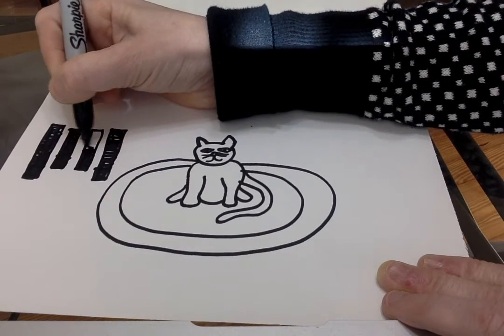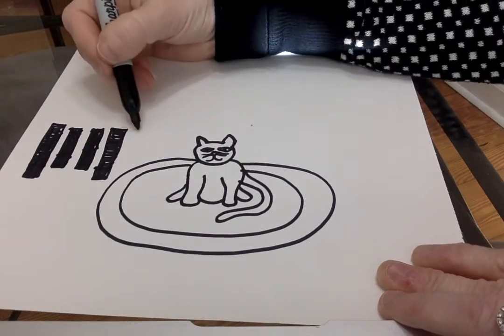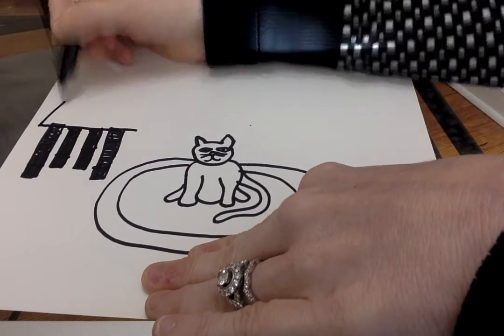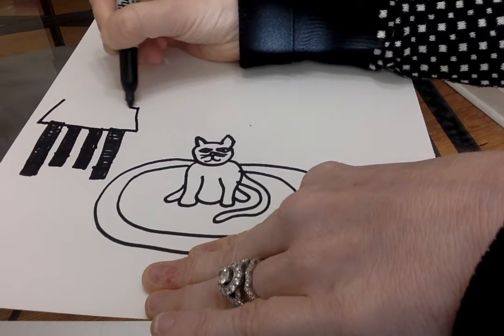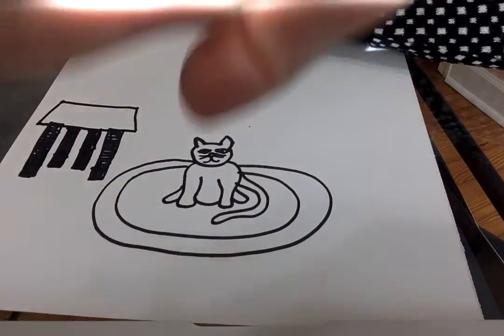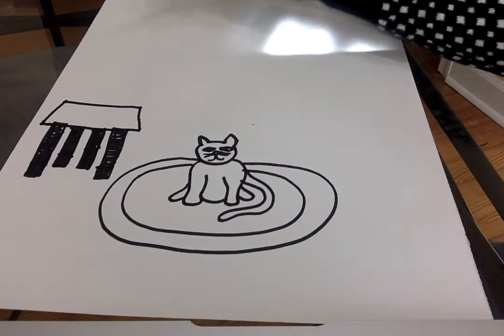Okay, so now I'm going to make my tabletop. And my tabletop is going to look a little wider and then a little shorter. Because when things are closer to you, they're bigger, and when they're farther away, they look smaller.